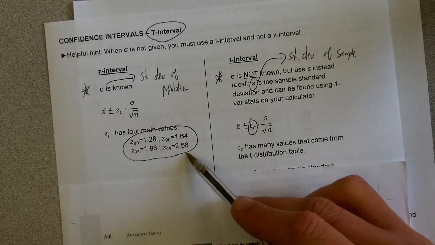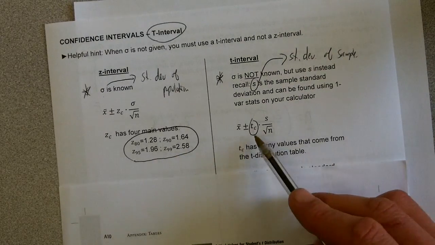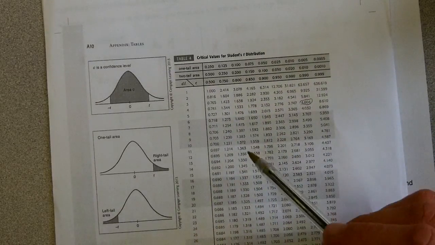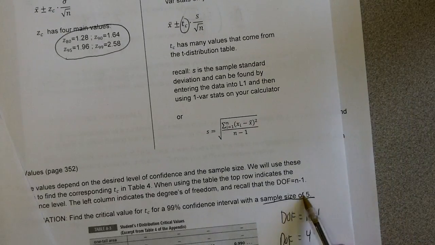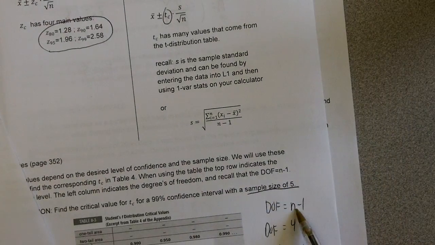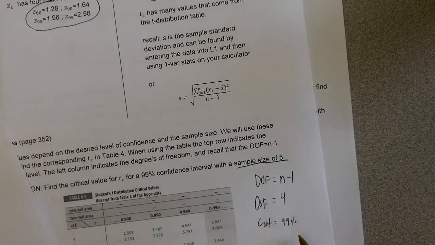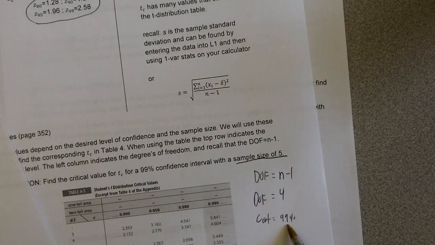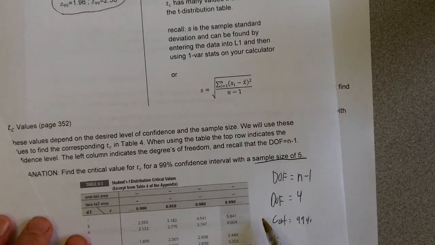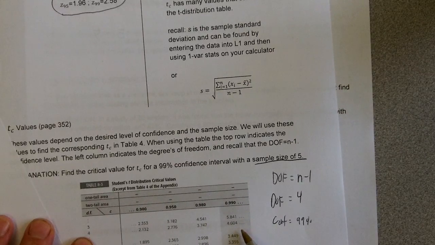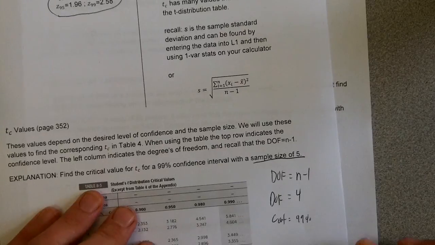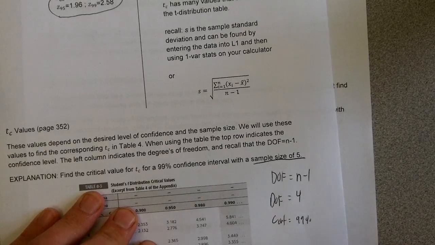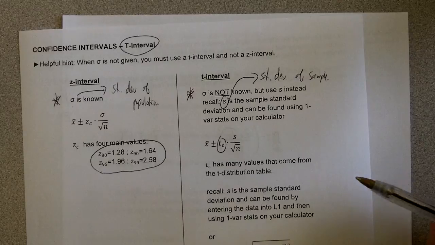So z intervals have the 4 values, and that's it. T sub c's could be any number in this chart and beyond, really. So for this first example, if you're dealing with a sample size of 5, the degree of freedom is 1 less than the sample size, then the level of confidence is 99%, which is given. And you see here, it's highlighted in the chart. On the left-hand side, you go down to 4, over to 99% level of confidence, and the t sub c that we're looking for is 4.604. And then from there, it's the same process as before, and you're good to go.